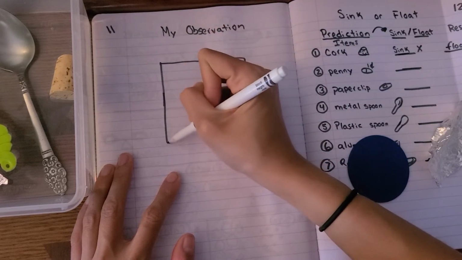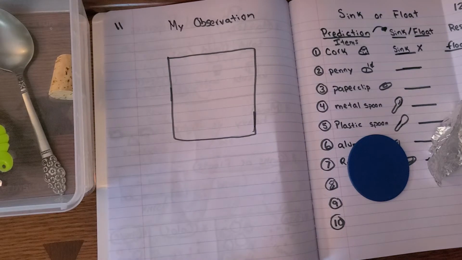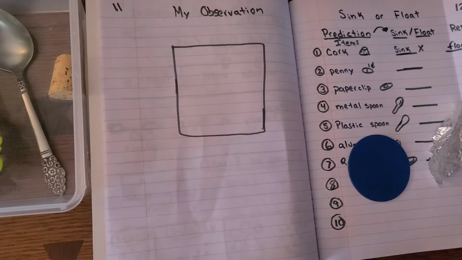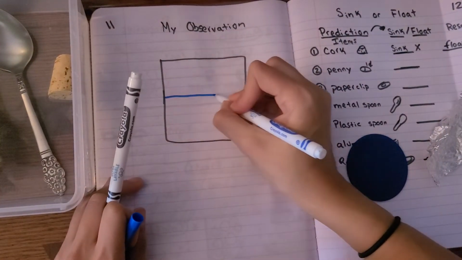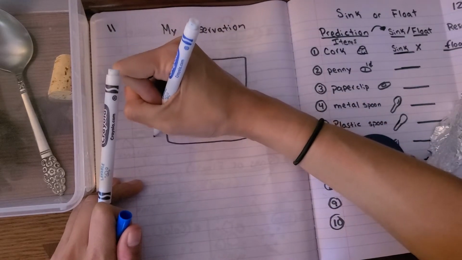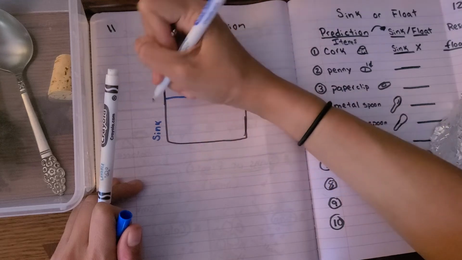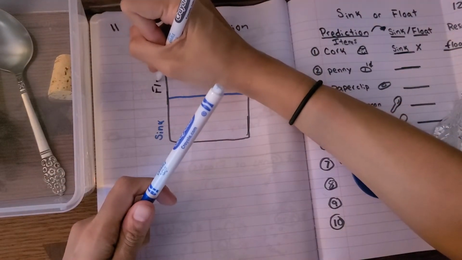In fact, I'm gonna draw a kind of big square. I'm gonna have some water in there, so I'm gonna need a blue marker. Okay, so once I add the water, if the item stays above, it floats. If it stays underneath, it actually sinks. So this is the sinking part, and this is the items that float.